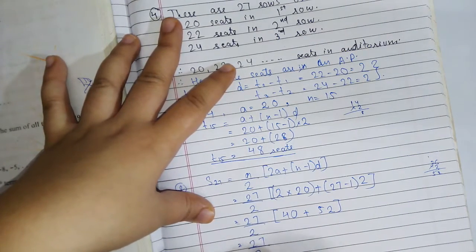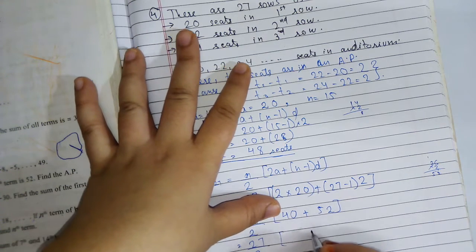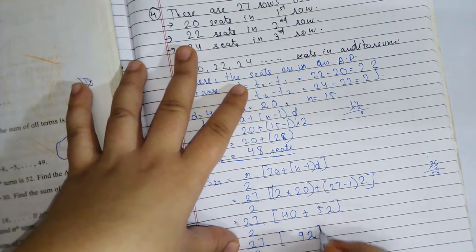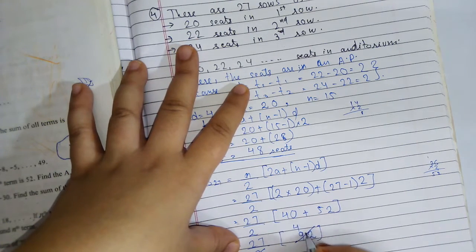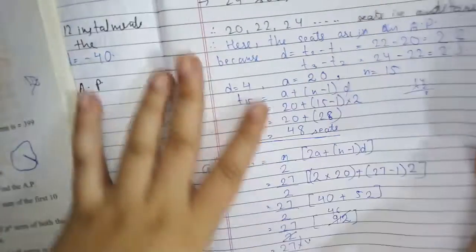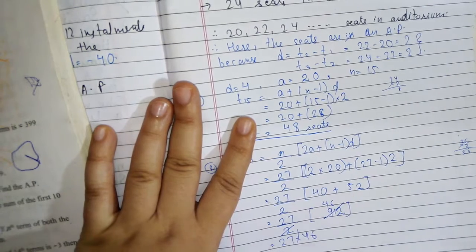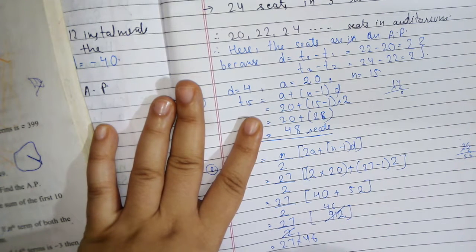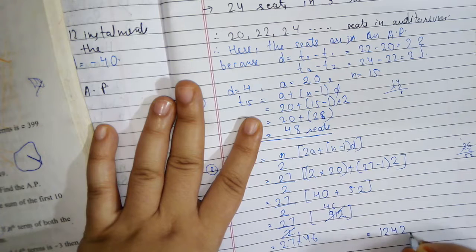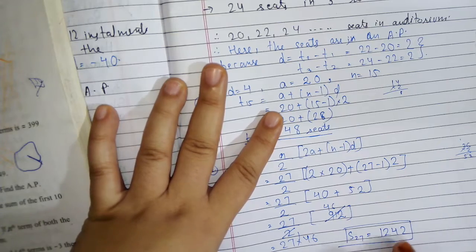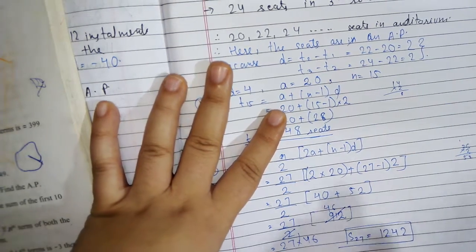Now let's add it. 40 plus 52 will be 92. So 92 can be divided by 2. 2 ones are 2, 2 fours are 8, 2 sixes are 12, that means 27 multiplied by 46, and the value of 27 multiplied by 46 is equal to 1242. That means S27 will be 1242. That means in the auditorium there are 1242 seats.